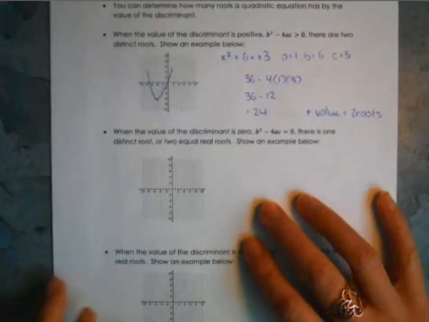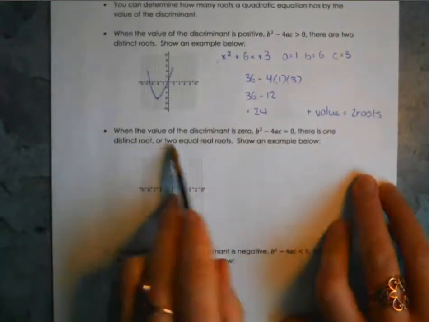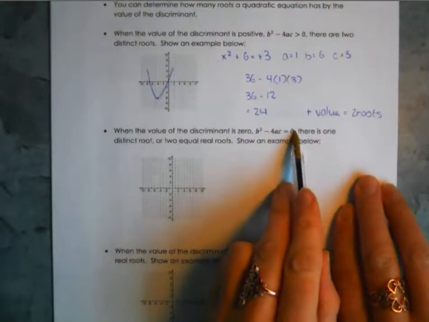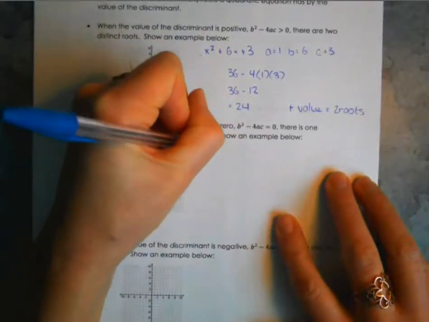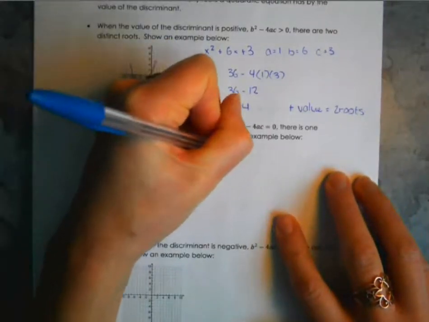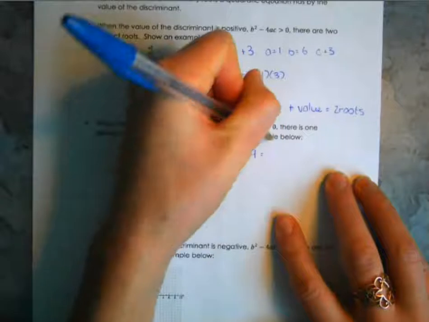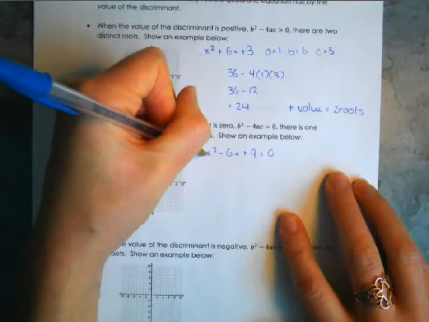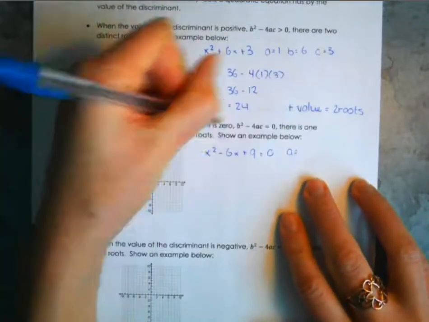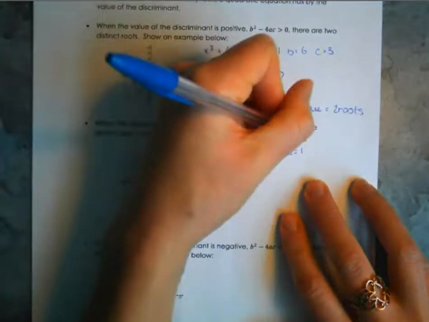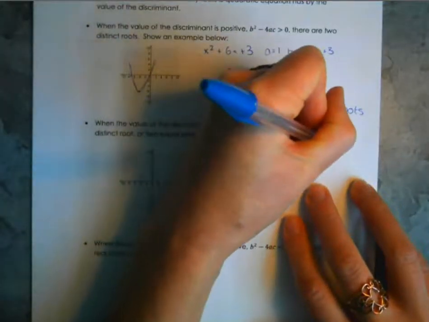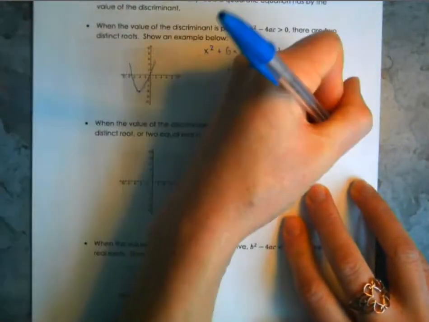Okay, now the next one is if the discriminant is equal to 0. Let's have a look at an example of that. x squared minus 6x plus 9 equals 0. And so our a value is, again, 1. B is negative 6. And c is positive 9.